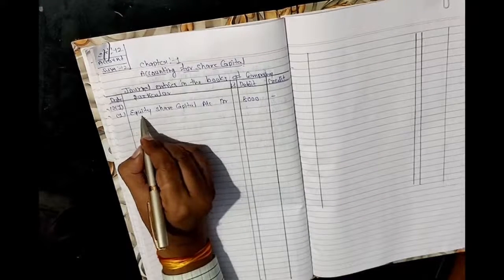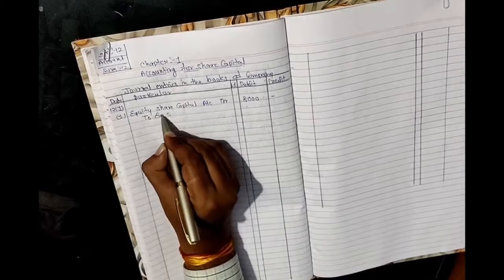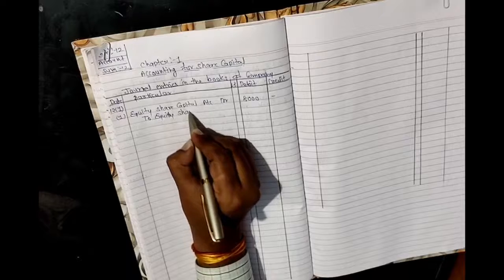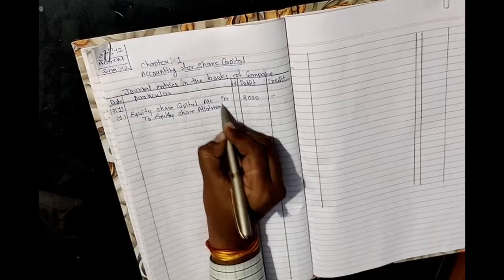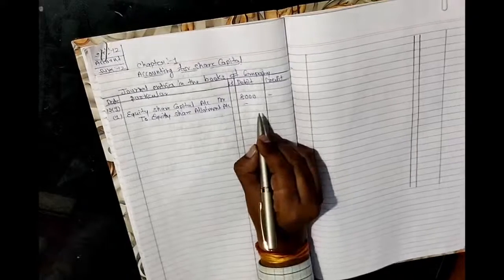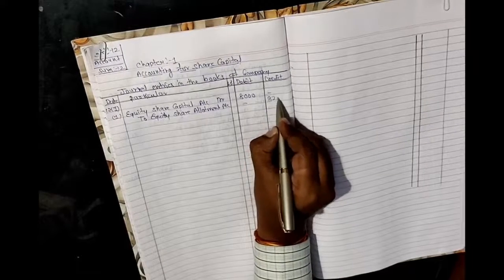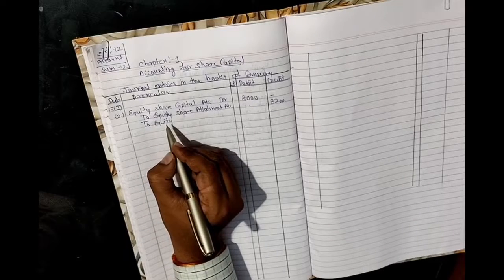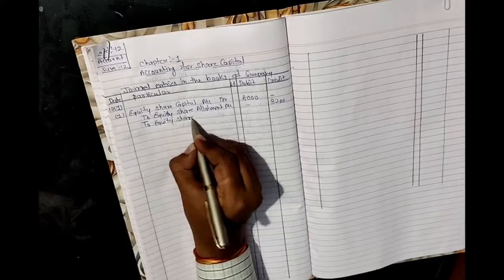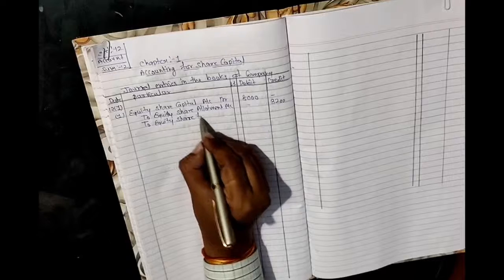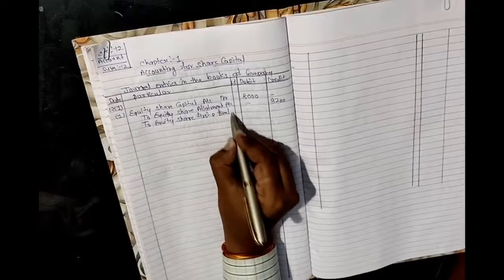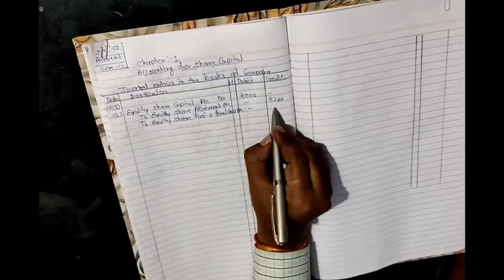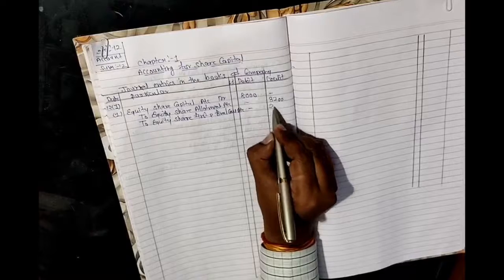It means to equity share allotment account, allotment rate is rupees 4 per share, it means 3,200 rupees. Then to equity share first and final call account. Only one call is given, at the rate of rupees 3 per share, it means 2,400 rupees.